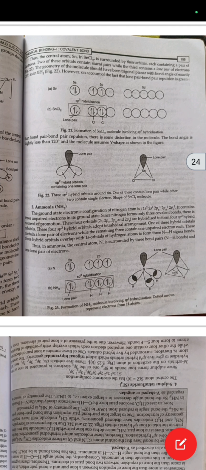Then the 3 orbitals of the tin atom hybridize to give 3 sp2 hybrid orbitals of equivalent energy, as shown. These 3 sp2 hybrid orbitals adopt trigonal planar geometry. One of these hybrid orbitals contains a lone pair of electrons while the remaining 2 contain one unpaired electron each. These two sp2 hybrid orbitals containing unpaired electrons overlap with 2p orbitals of chlorine to form Sn-Cl bonds.